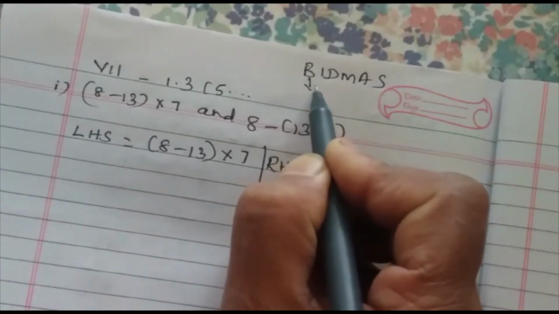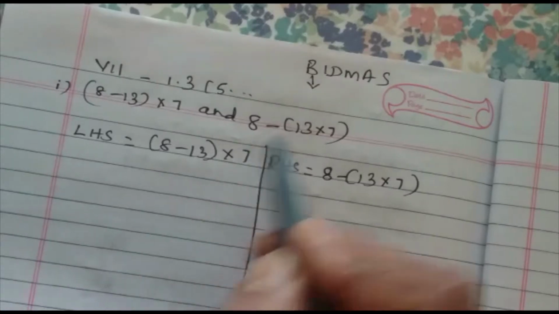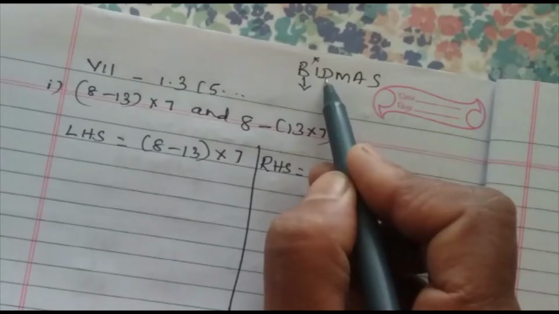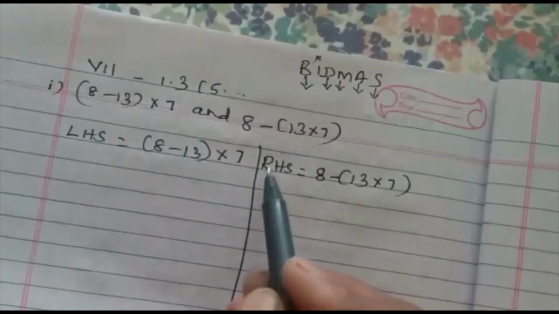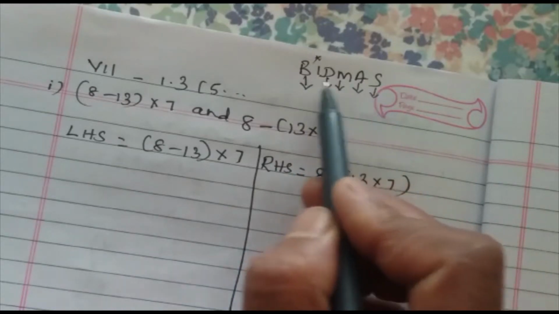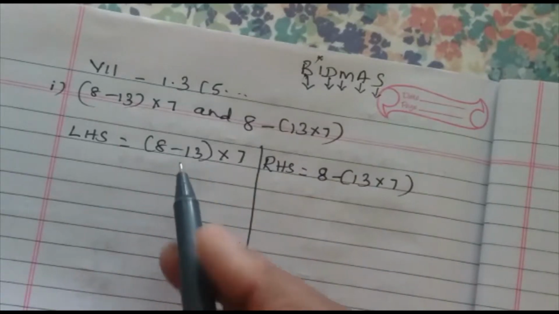B for brackets. Whatever operation you have within the brackets, that we must do first. I for indices, that is powers, that you will study later, not now. Then D for division, M for multiplication, A for addition and S for subtraction. This is the order we have to do the operations. So what is the first one? Brackets. So what is inside the bracket? We have to do it first.